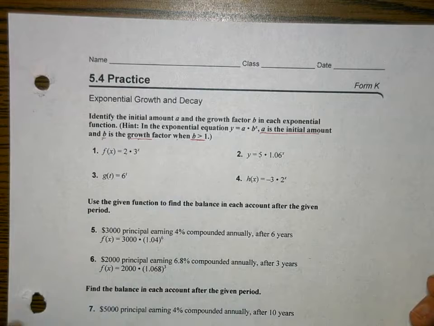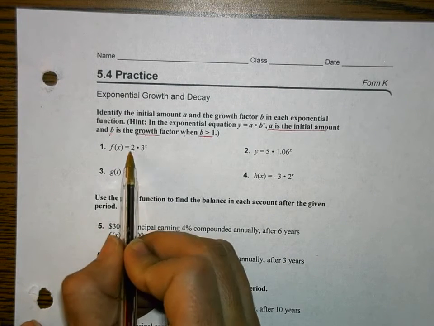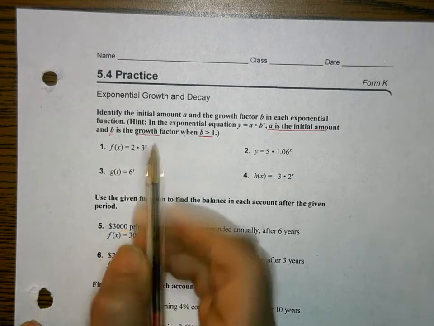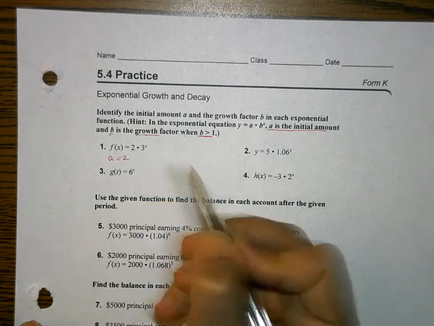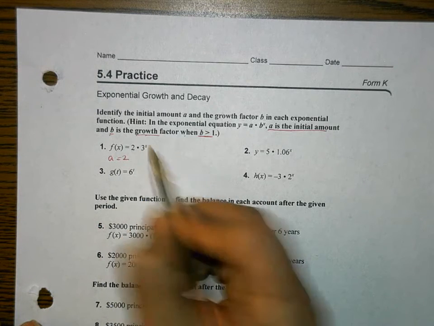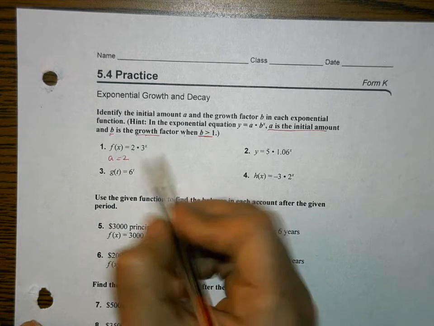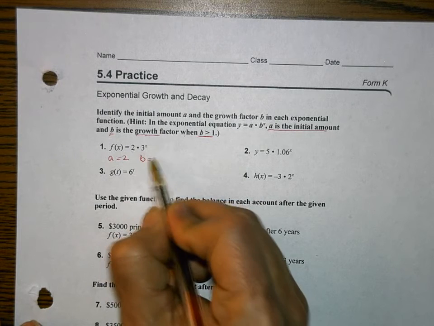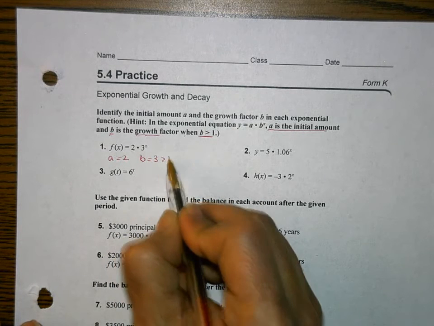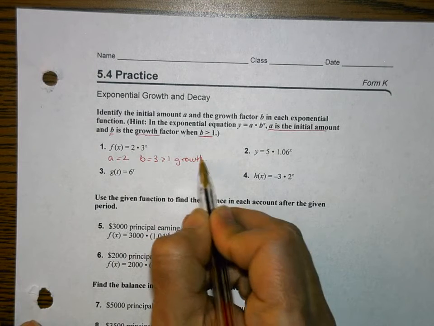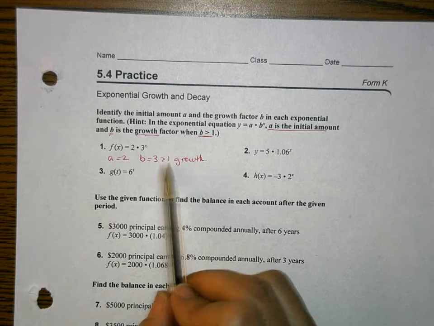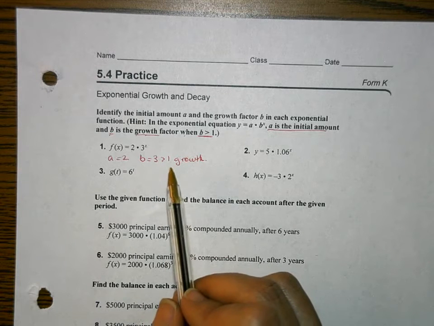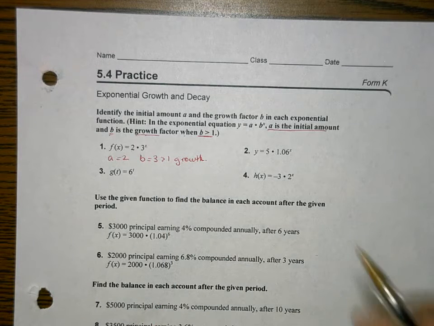So take a look at the very first function, I have 2 times 3 to the x power. Well, this is my initial amount, so a equals 2, and my term that has the x value is my base, b, which is 3, and 3 is greater than 1, therefore it is a growth. Even though it's not asking to tell if it's growth or decay, practice remembering that over and over. It's just good practice to have before you go into the test. Now take a look at number 3.